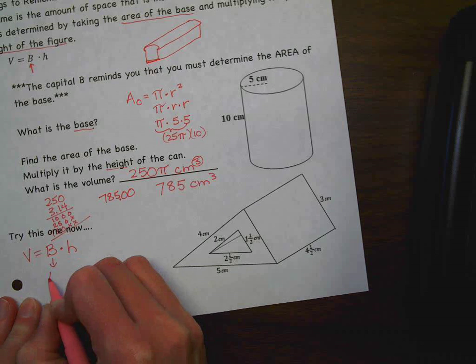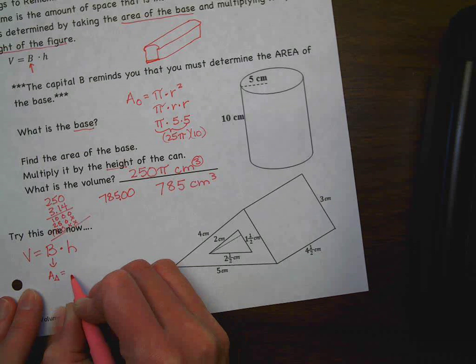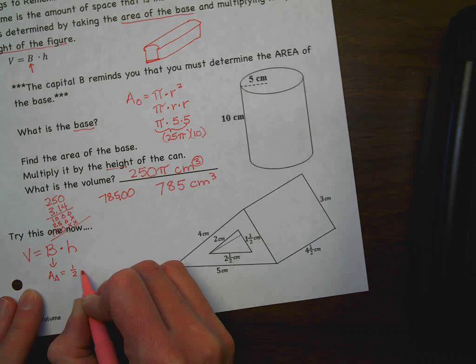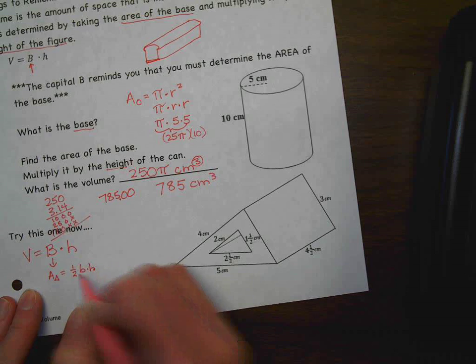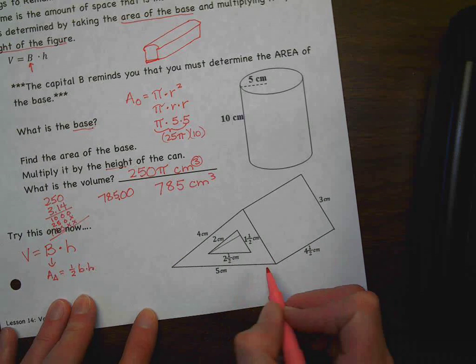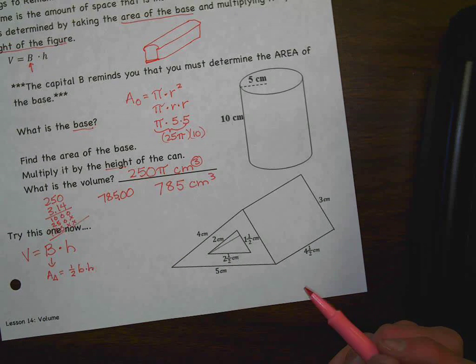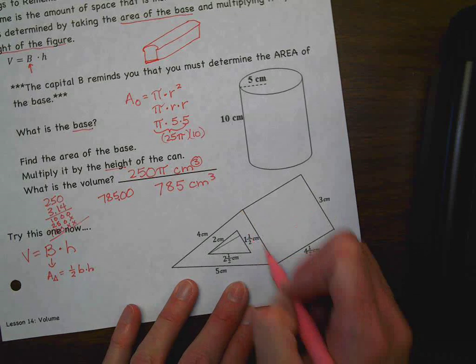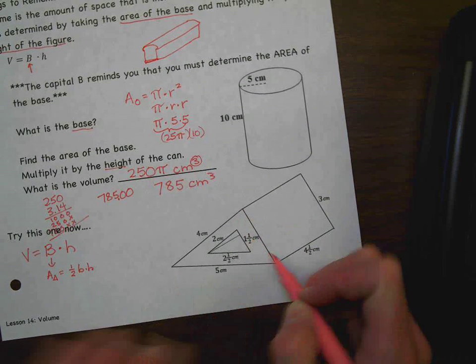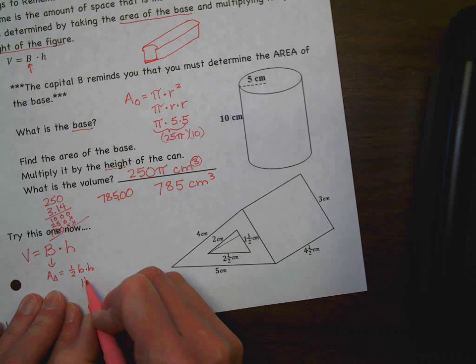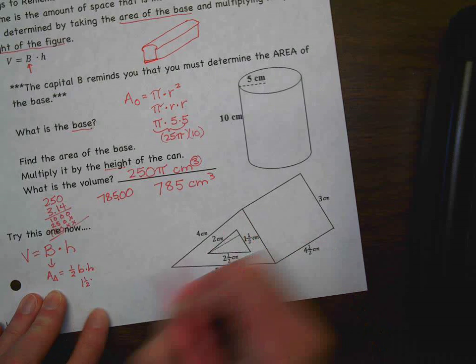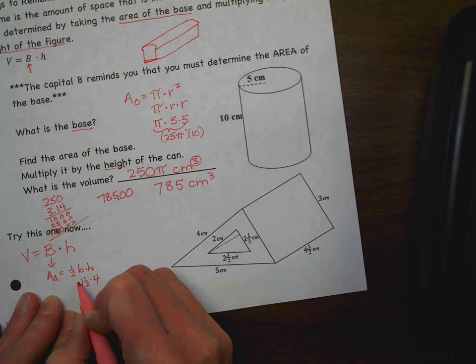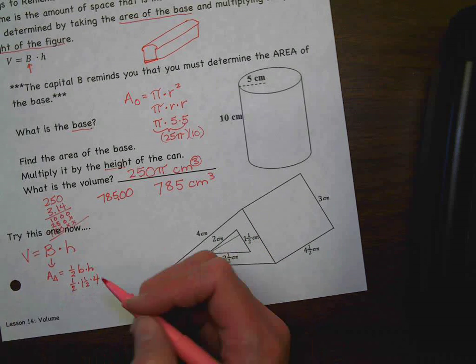The area of the triangle would be taking half of the base times the height, and this is a little b, so we have to talk about this. If we're looking at it, we can say that this is the base here, so that's 1.5, right? So 1.5 times the height, which is 4, and then we have to multiply that by 1/2.